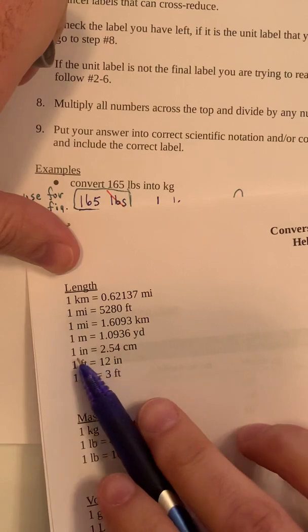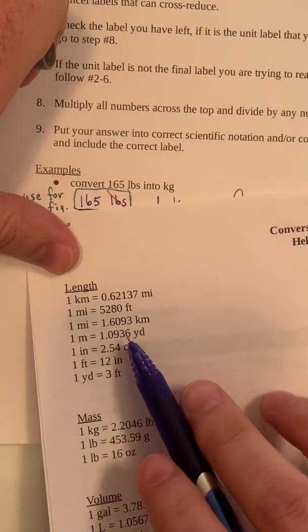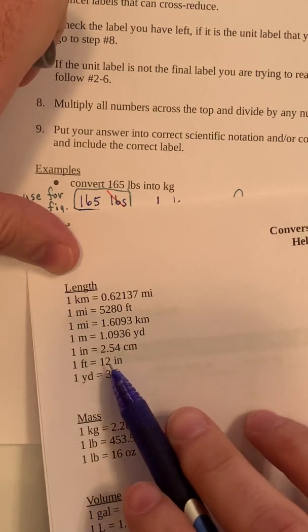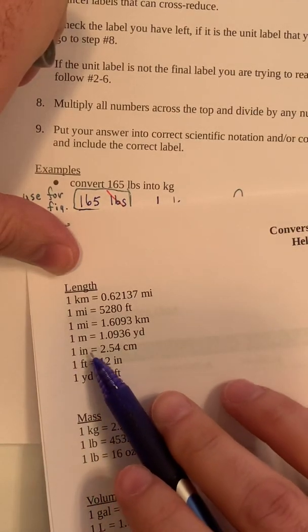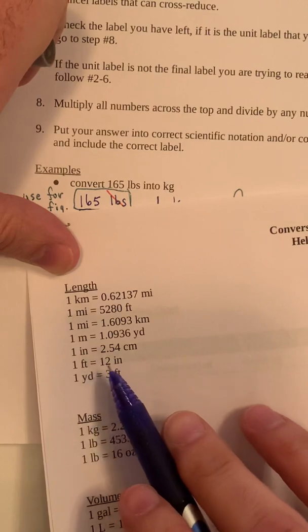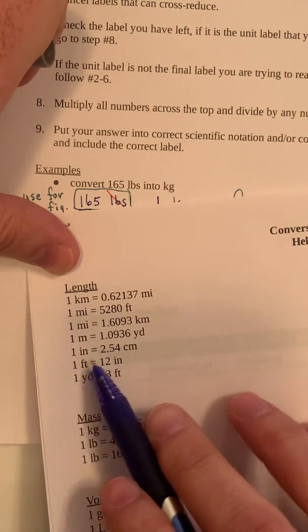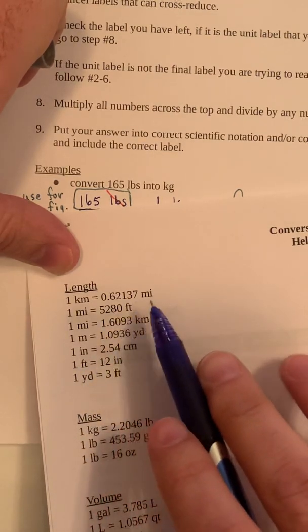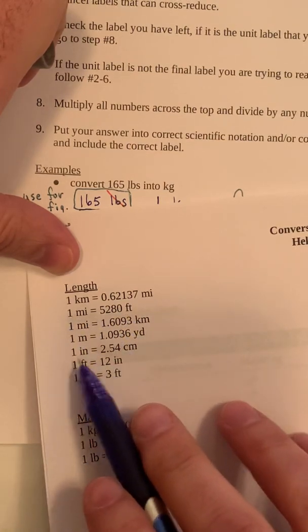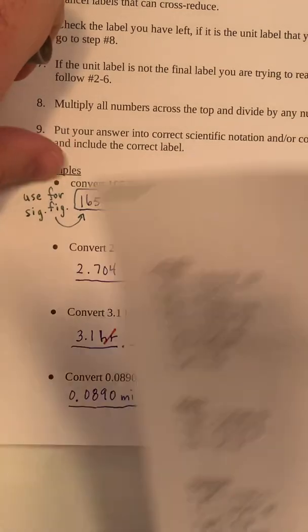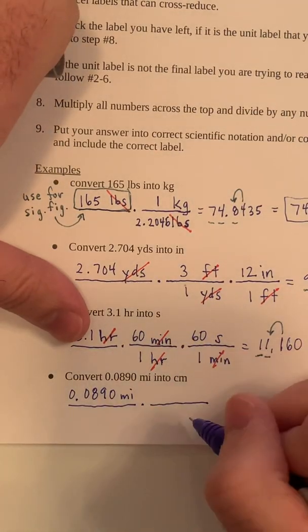If we look, we can turn inches into centimeters, and we can actually turn meters into centimeters, but I'm not going to do the metric to metric today. So the only one from this side that we have right now is inches to centimeters. So we need to get into inches. We don't have any miles to inches, but we do have miles to feet, and we know we can turn feet into inches. So we're going to go miles to feet.